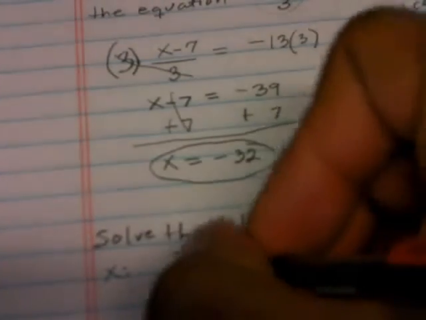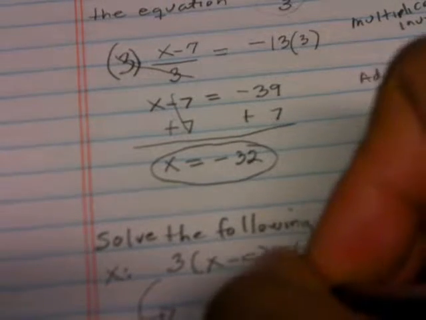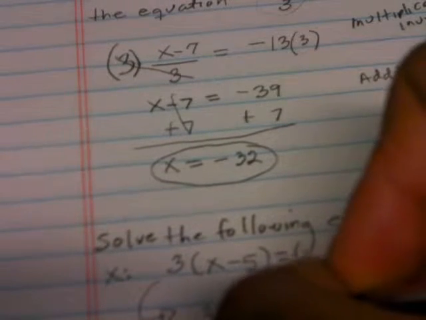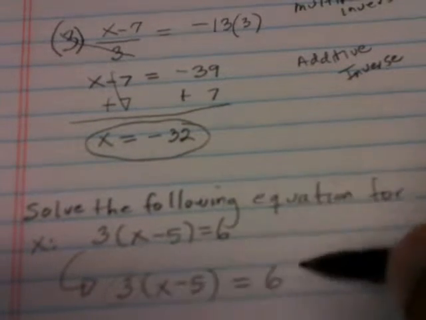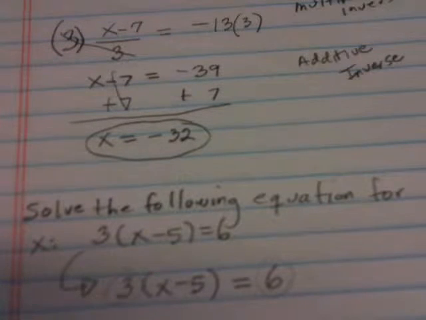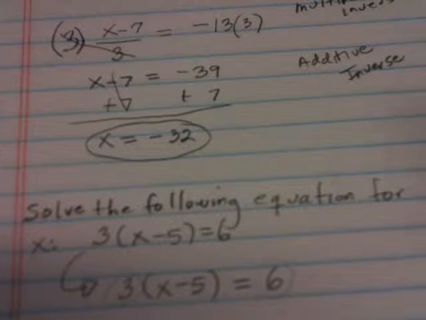But you want to keep in mind that you can apply shortcuts. You can look at the two factors, 3 and 6, and they have something in common. This is 3 times (x minus 5). So instead of distributing the 3, let's see if we can try to reduce this.